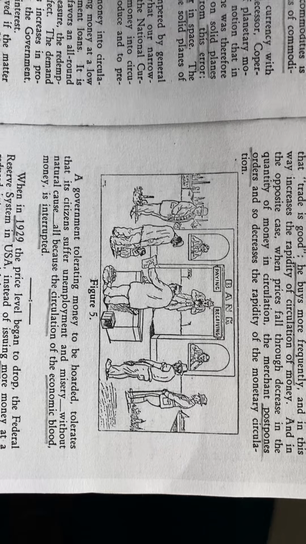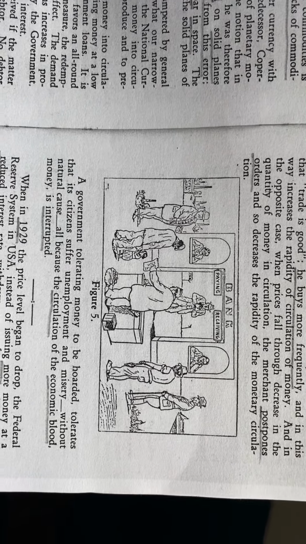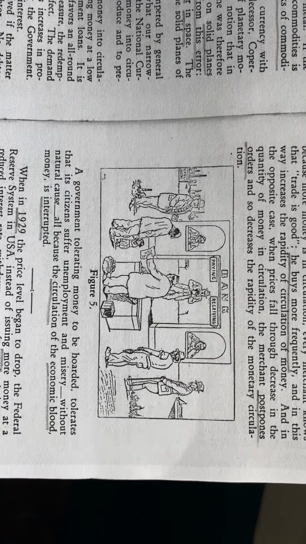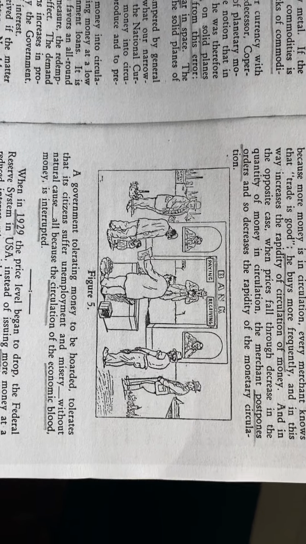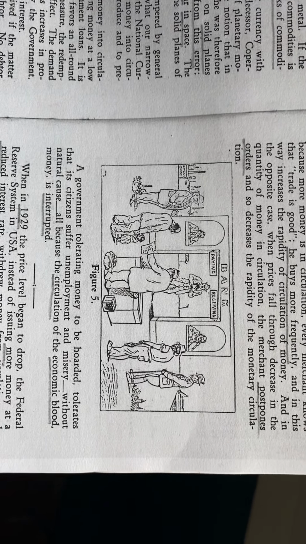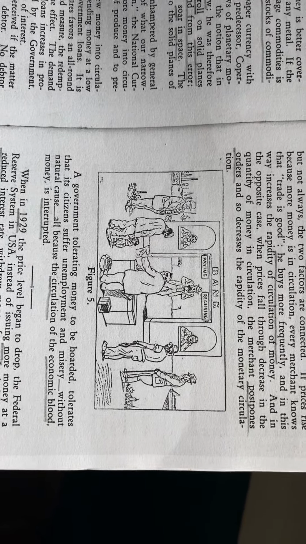A government tolerating money to be hoarded tolerates that its citizens suffer unemployment and misery without natural cause, all because the circulation of the economic blood, money, is interrupted.